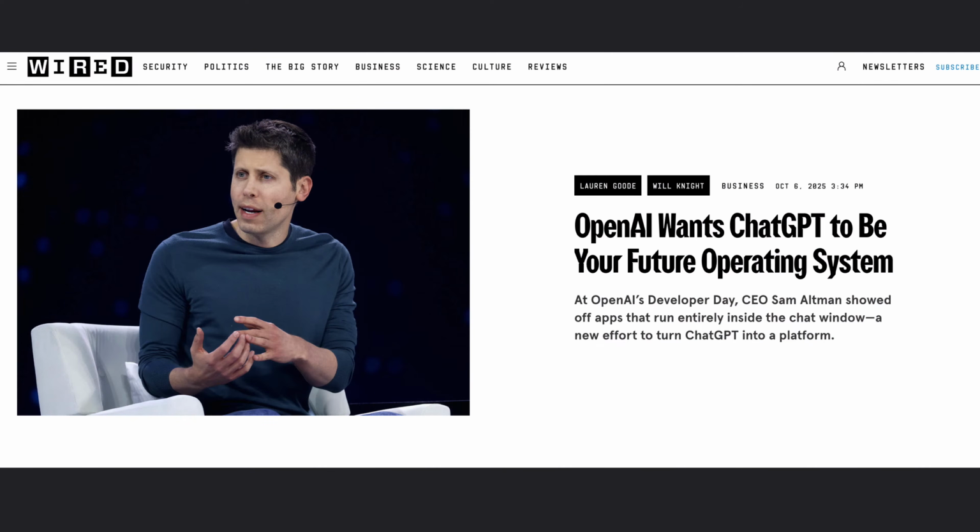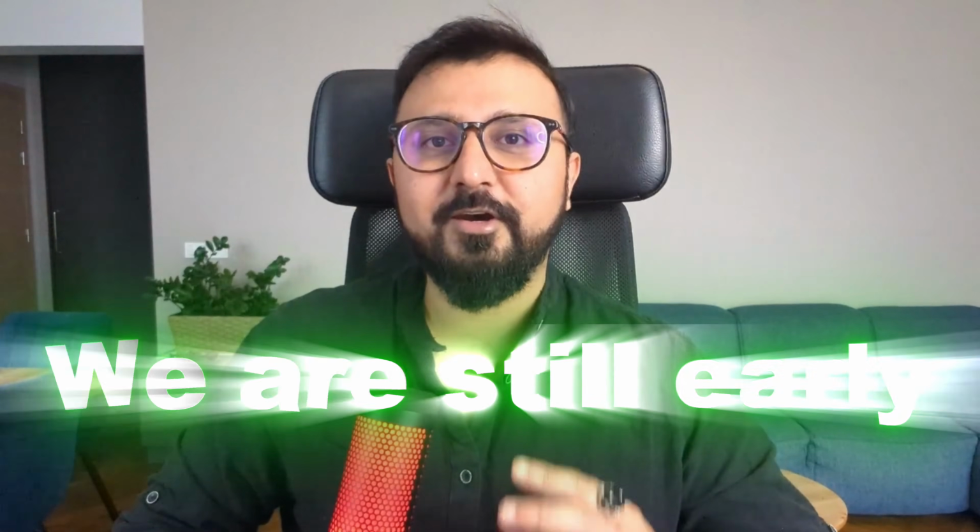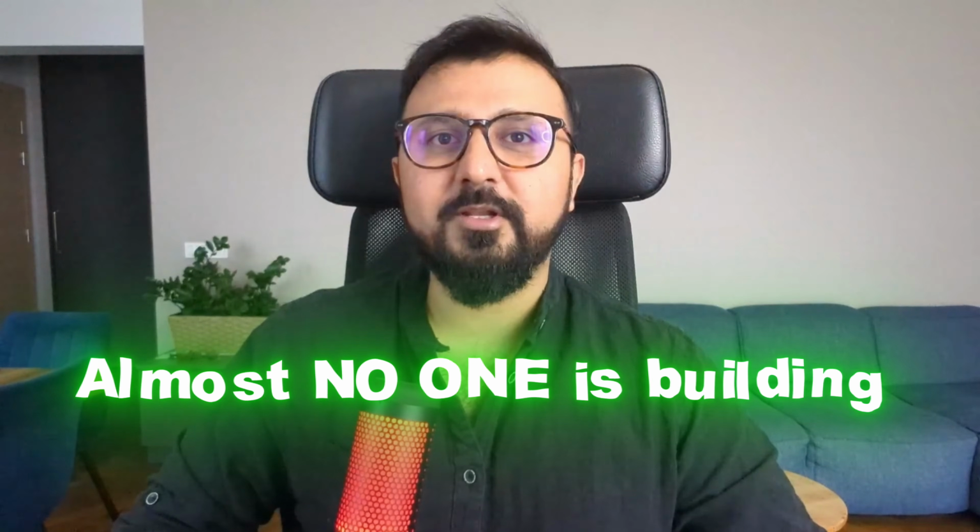Wow. Sam Altman recently said that developers will soon be able to monetize apps built inside ChatGPT, and that's a massive opportunity. We're still early. Very few people are actually building real apps here.